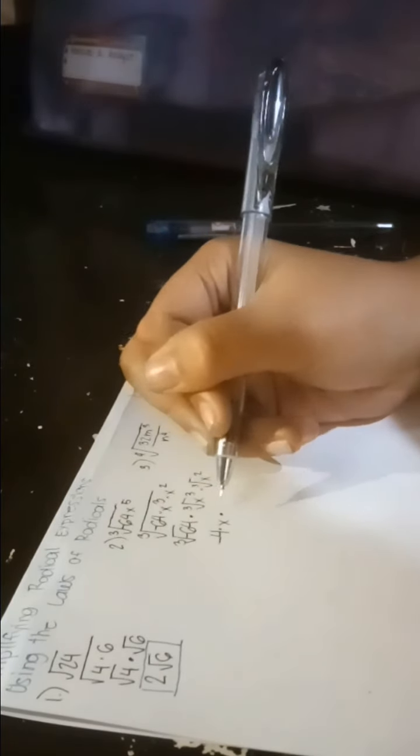For what reason? If we're going to use the law of radicals number 2, we're going to expand them. The cube root of negative 64 times the cube root of x cubed times the cube root of x squared. Then we're going to simplify each expression. Since the cube root of negative 64 is negative 4, and applying the law of radicals number 1, if the index and the exponent are the same, the radicand itself is the answer. So our answer here is x. That's the reason why we expand them.